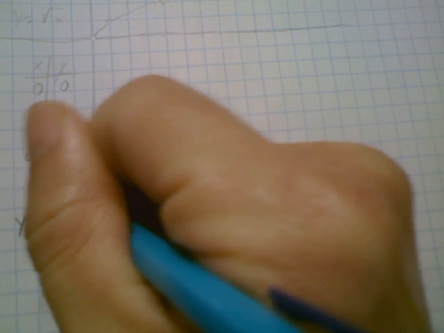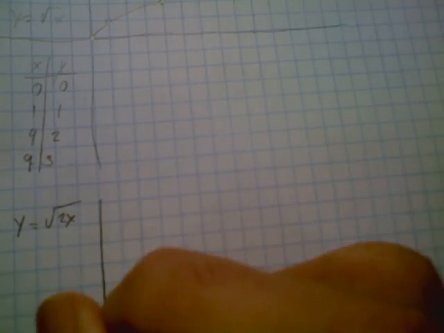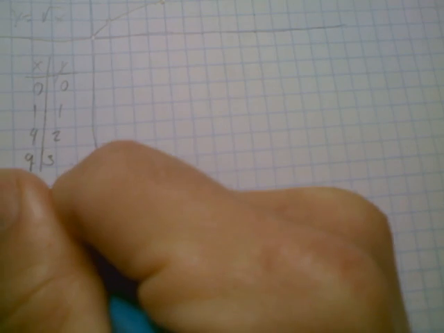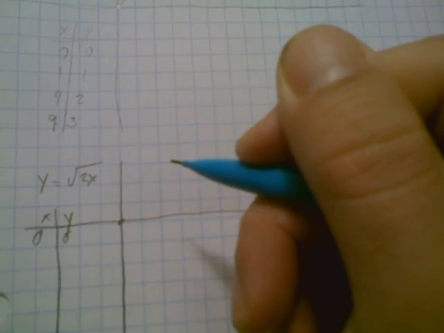So, for example, if I see something that looks like y equals square root of 2x, well, kind of the same thing. We're going to make the x and y chart. Again, I want to try to find things that are going to be perfect squares for x. Again, we can do 0, 0. That's an easy one.